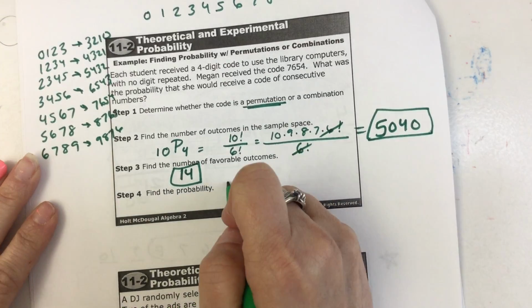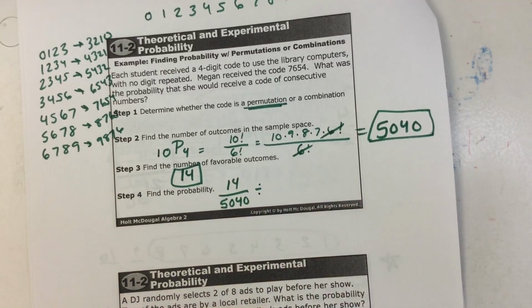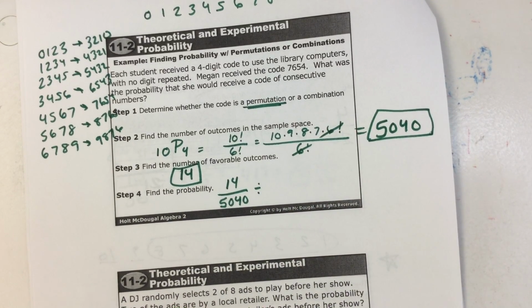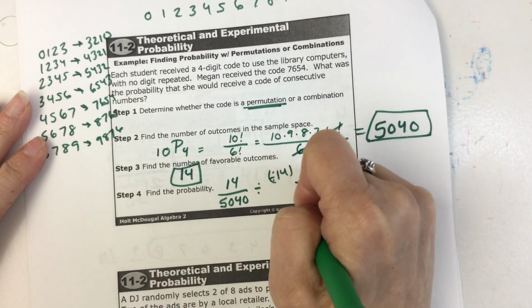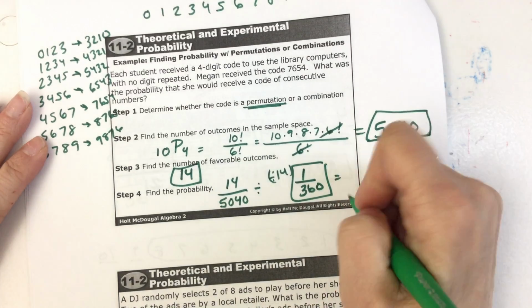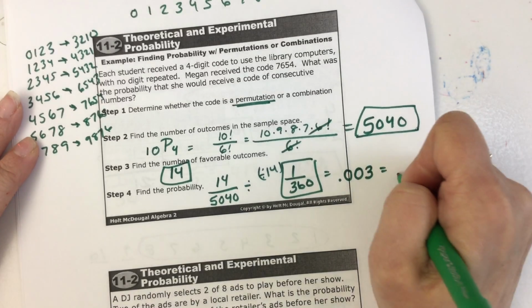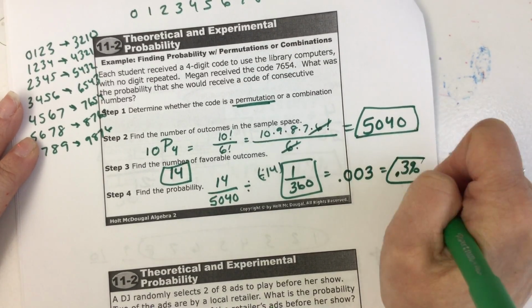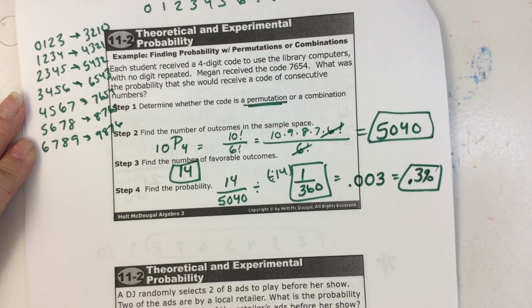So to find the probability, I have 14 that work out of the 5,040. I can go ahead and simplify that. I can divide both top and bottom by 14. So I'd have 1 over 360. Go ahead and turn that into a decimal, which is 0.0027 repeating, so 0.003. So there's about a 0.3% chance that you would have consecutive codes for a library passcode for the computer. Okay, let's look at the next one.